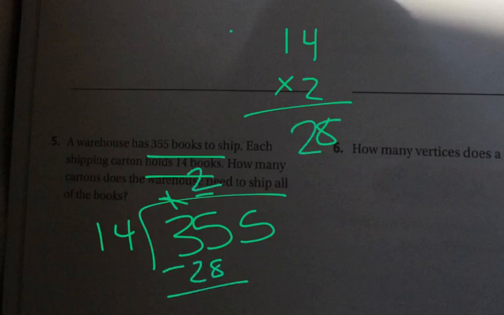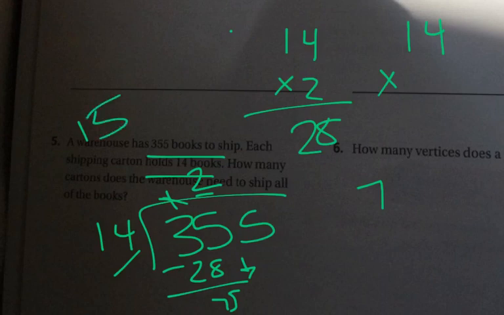I subtract. I'm going to count up. 29, 30, 31, 32, 33, 34, 35. That gives me 7. Bring down the 5. Let's just make a guess. I'm going to think of this as 15. So if I think of that as 15, I have 15, 30, 45, 60, 75. So I'm going to think of that about 5 times.